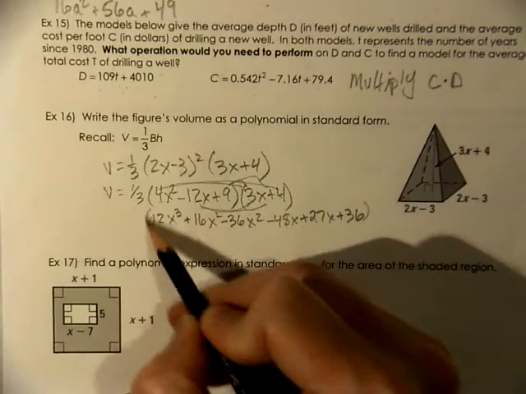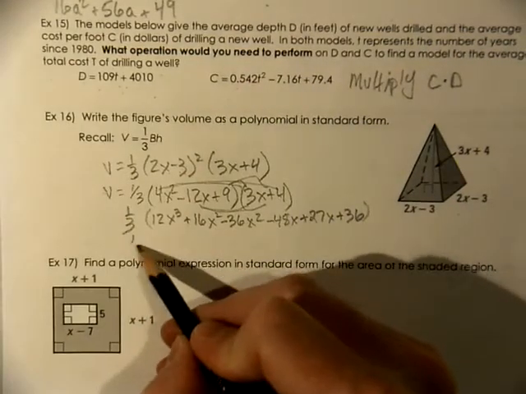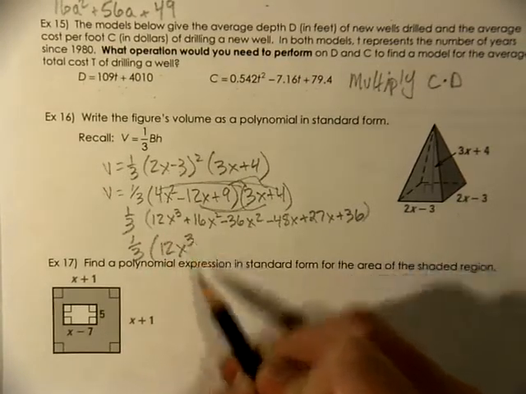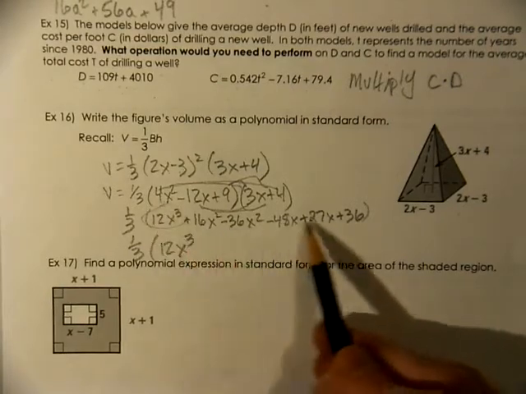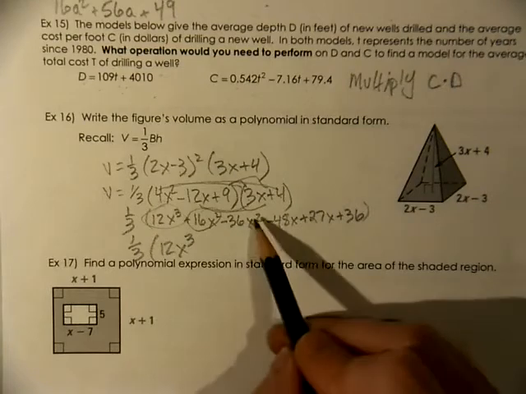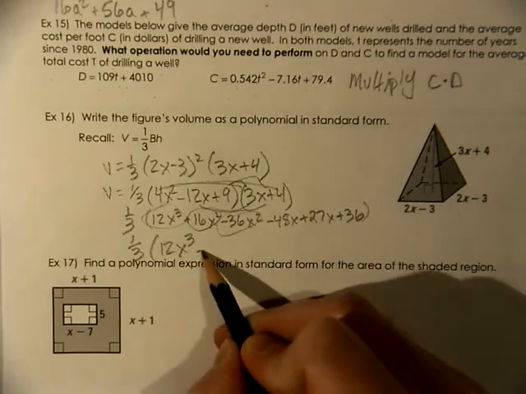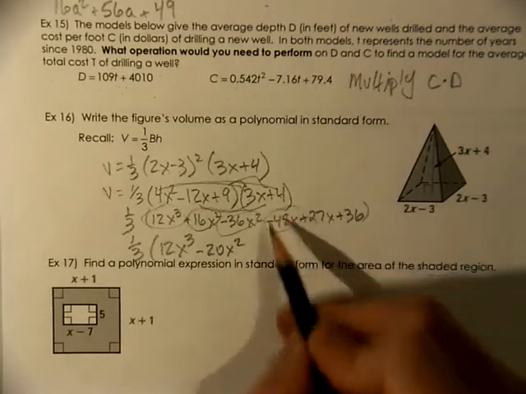So all of that is being affected by this 1/3. But before we do the 1/3, let's collect our like terms. So we get 12x cubed. That's the only one with an x cubed. The 16 and the negative 36 are going to make a negative 20x squared.